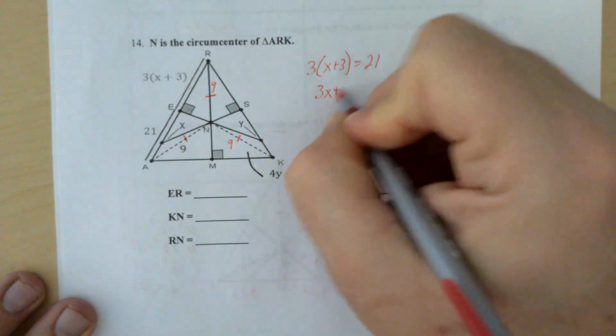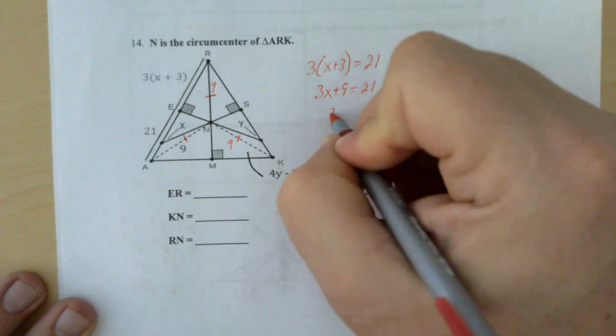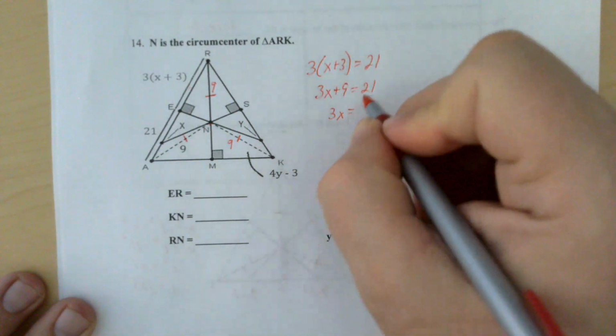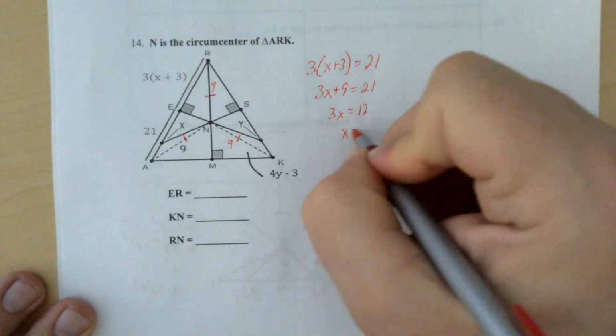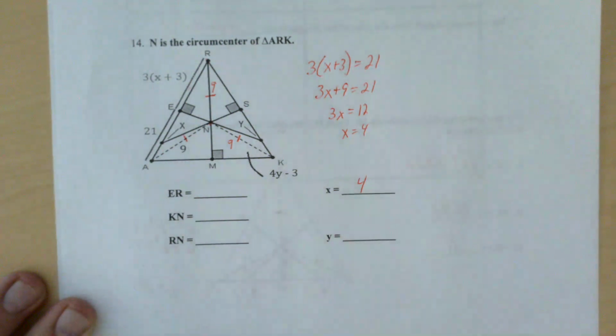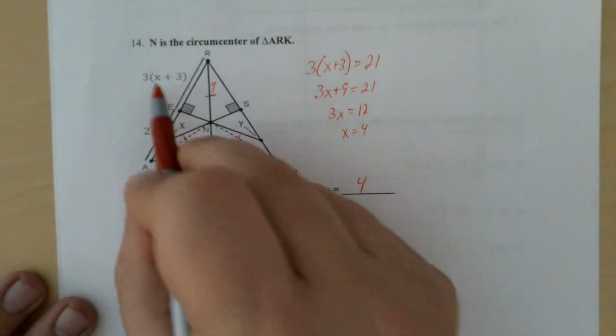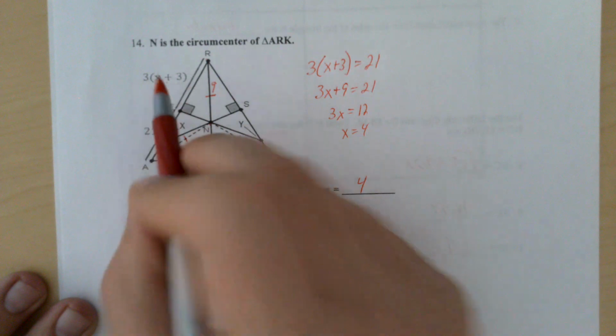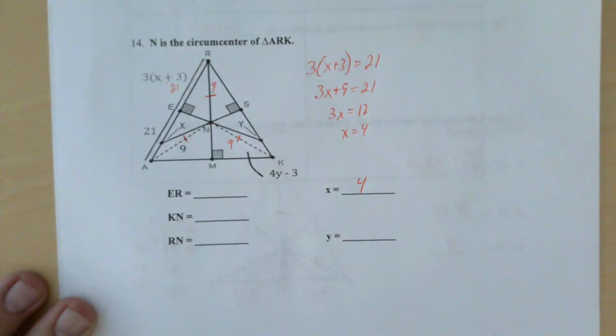I'll distribute. I'll subtract 9. So when you subtract 9, you're going to get 21 minus 9 is 12. We're going to see x is 4. And it should make sense. If I plugged in a 4 here, 4 plus 3 is 7. 3 times 7 is 21. So we also know that's going to be 21.